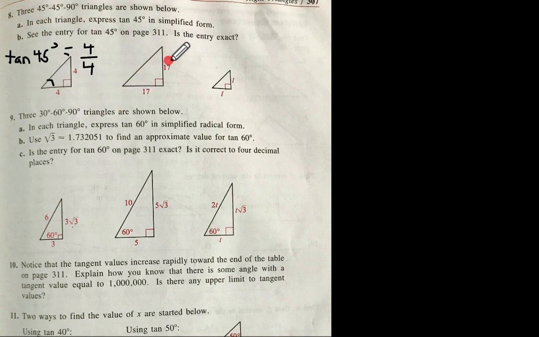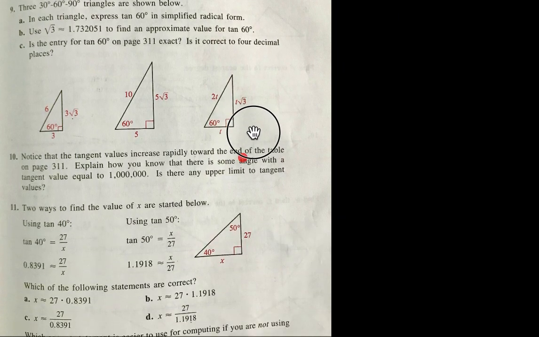17 over 17 is 1, t over t is 1. If it's an isosceles right triangle, it's going to be a 45-45-90 triangle, and the tangent of 45 is going to be 1. So I don't think these are worth doing.